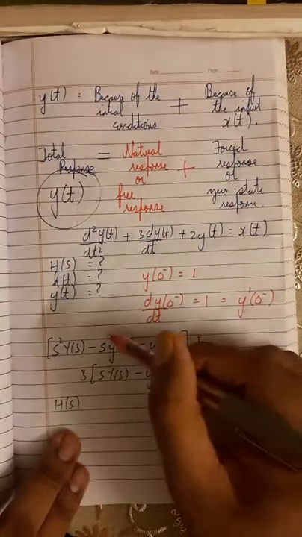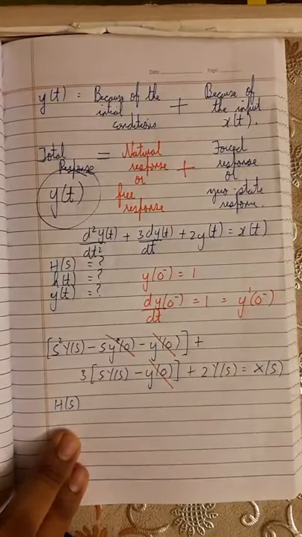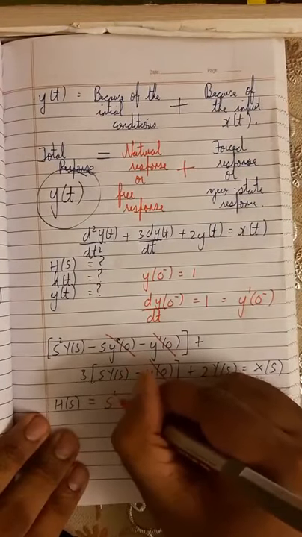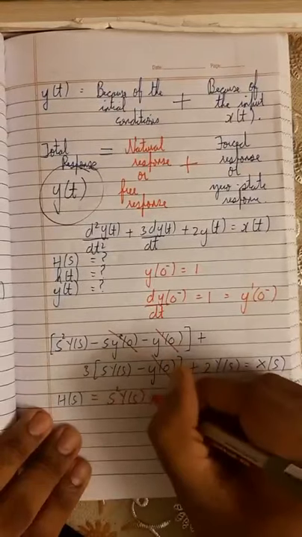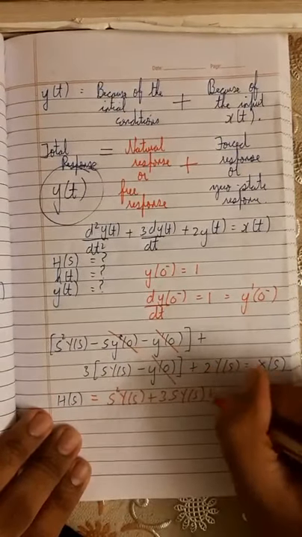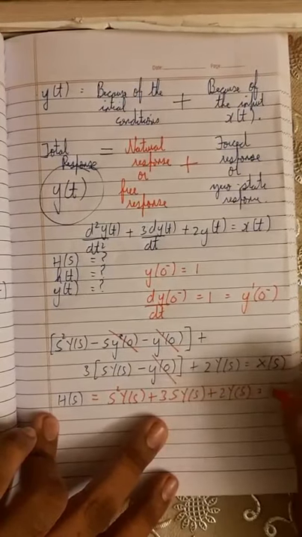That means this is 0, this is 0, this is 0. So what do I get? s²Y(s) plus 3sY(s) plus 2Y(s) equal to X(s).